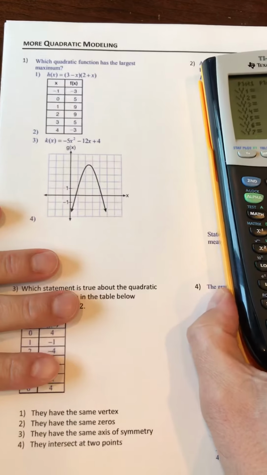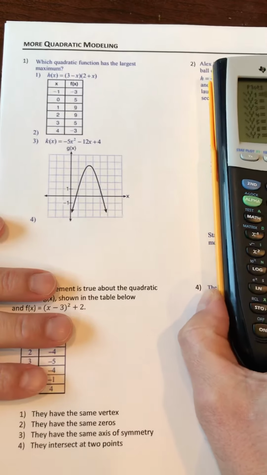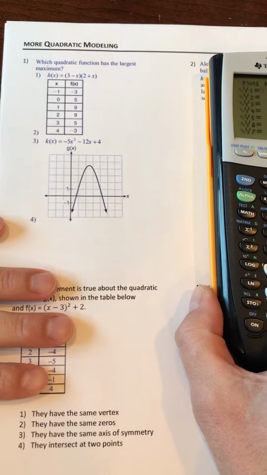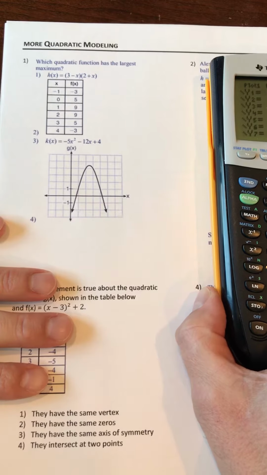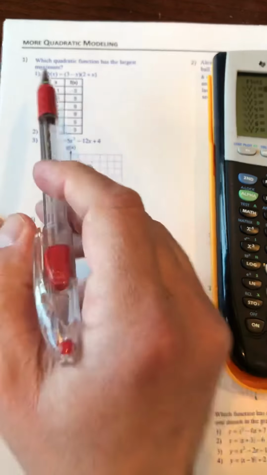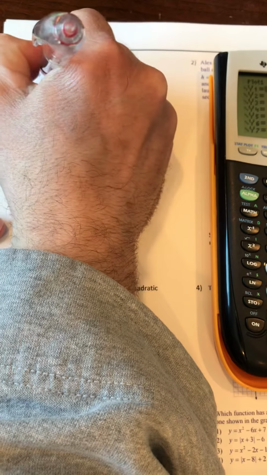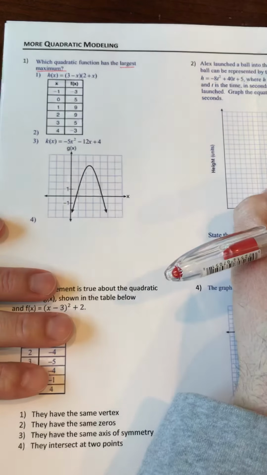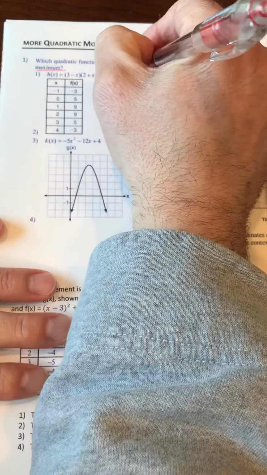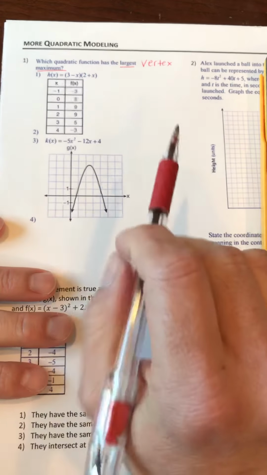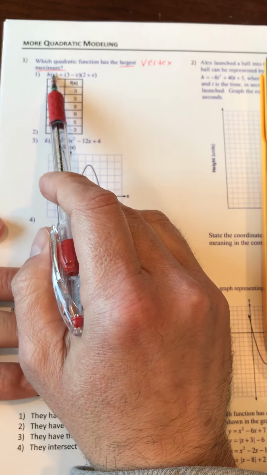All right, guys, we're going to do more quadratic modeling. This lesson's more of comparing functions than modeling, but it kind of falls into that category. If you look at question 1, it says, which quadratic function has the largest maximum? When they talk about the largest maximum or the lowest minimum, they're looking at the vertex.